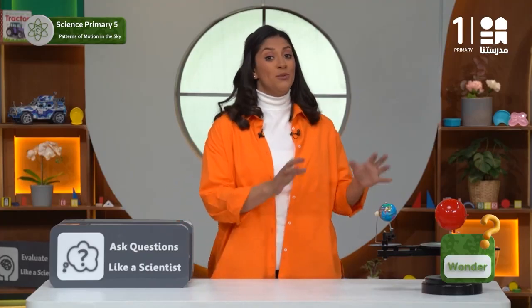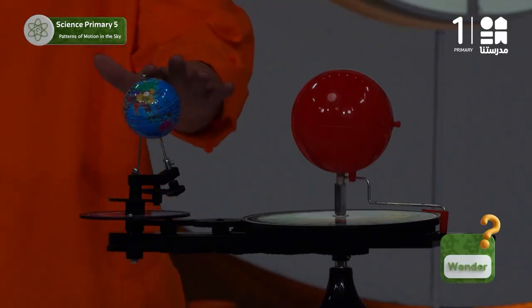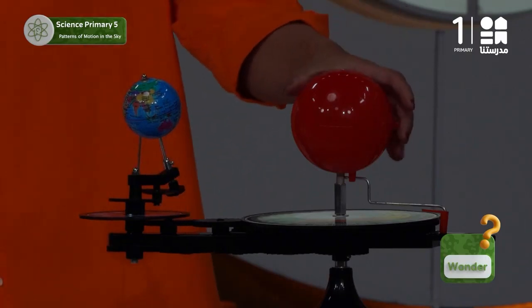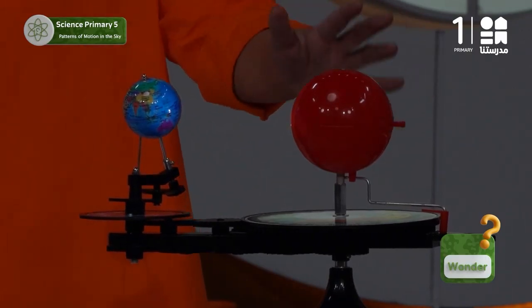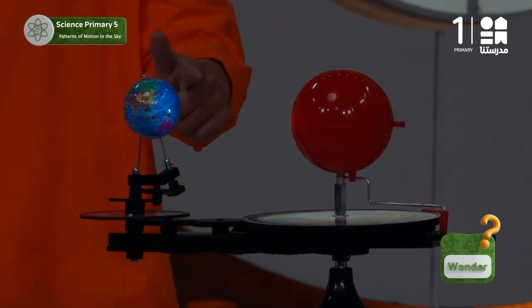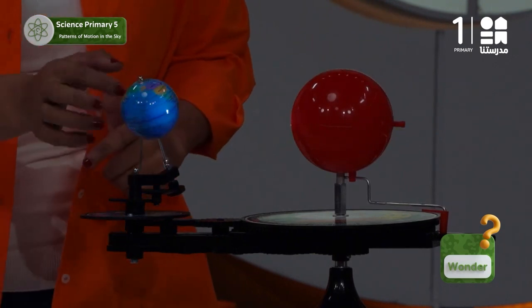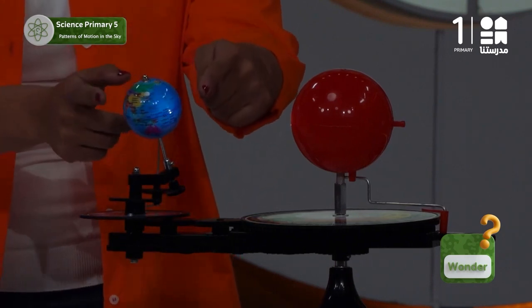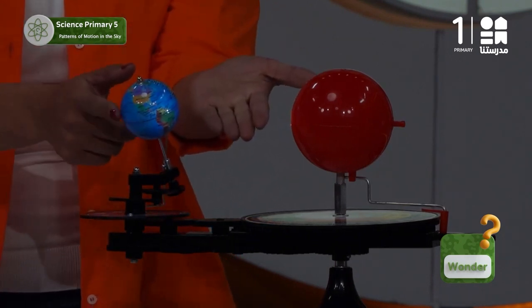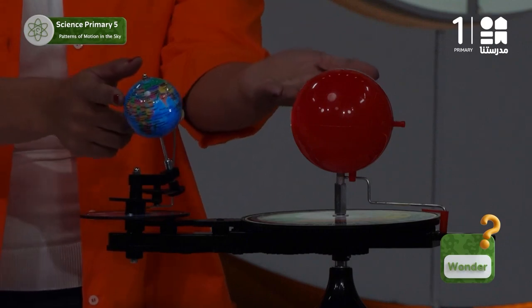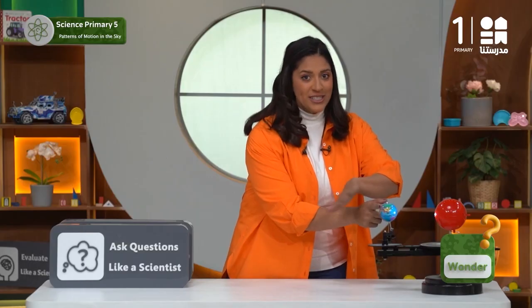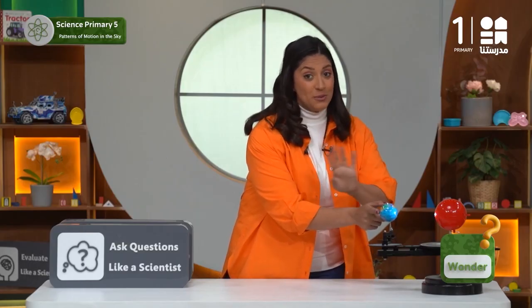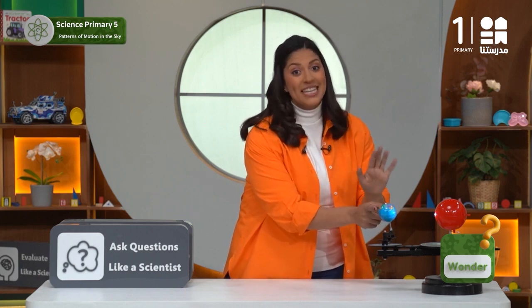Let's take a look at the model that I have here. Here I have the globe, and this flashlight represents the sun. And as I revolve the globe here with my hand, you will find that there are countries that experience day when they are directed to sunlight, and other countries are not. They're not experiencing day, they are experiencing nighttime.